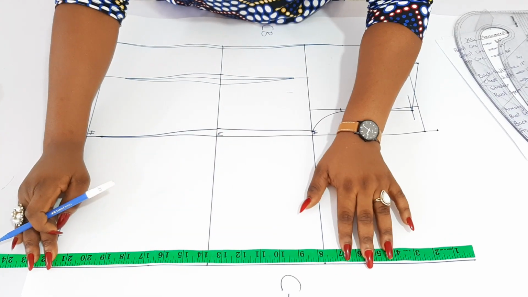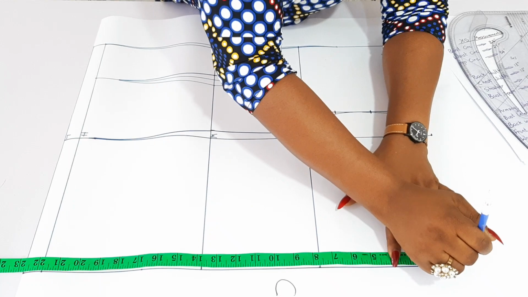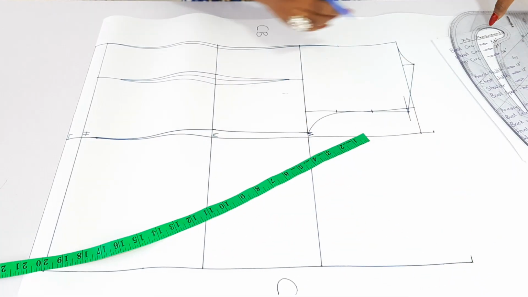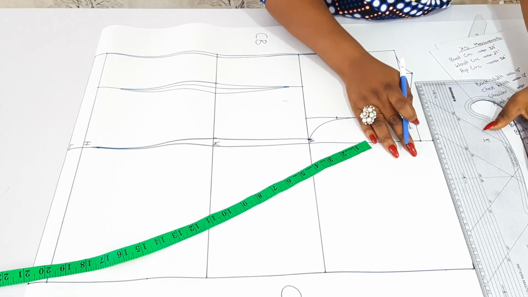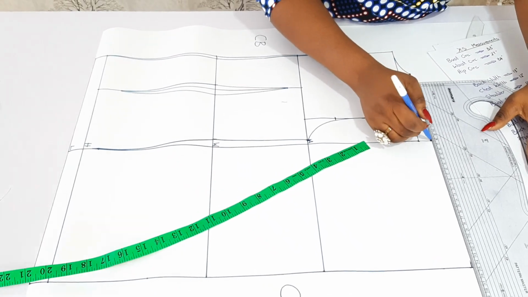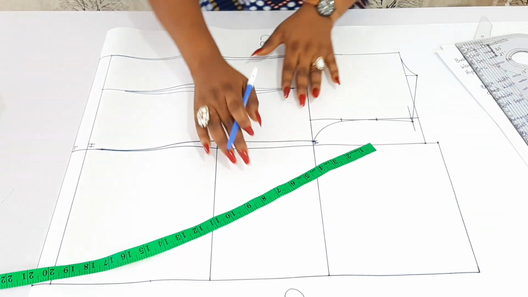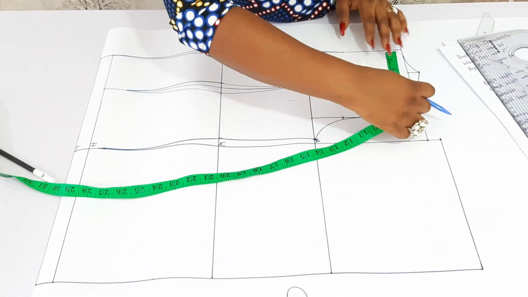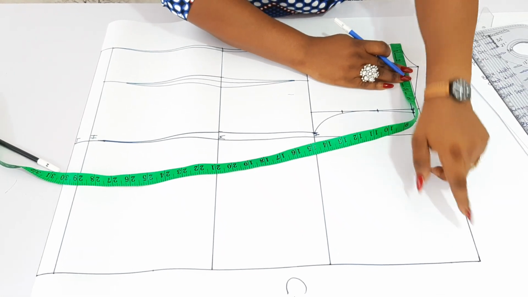When drafting, make sure you use your pencil so you can always erase it off. So that's for the center front. What I'm now going to do is to insert the same 2 1/2 inches I made use of here to report it down here.